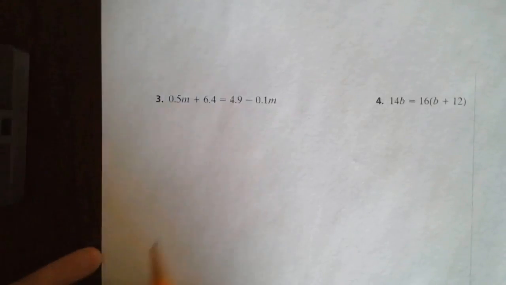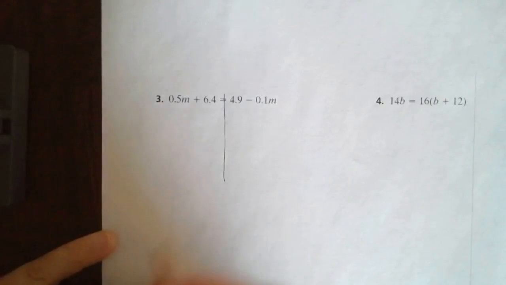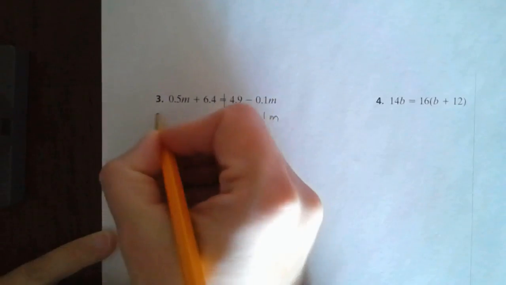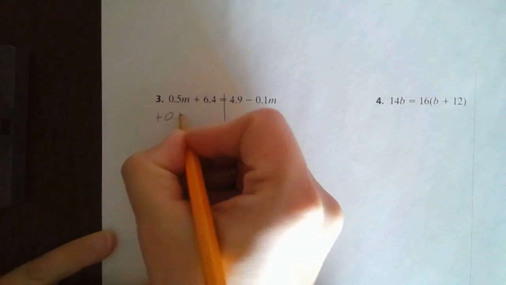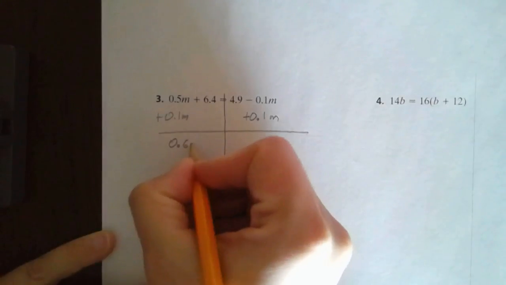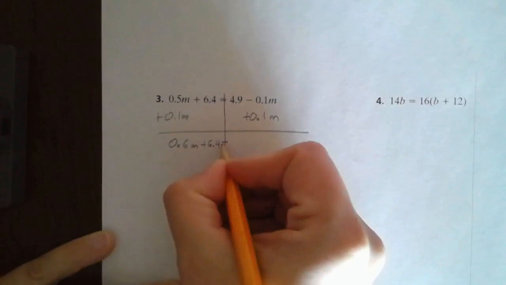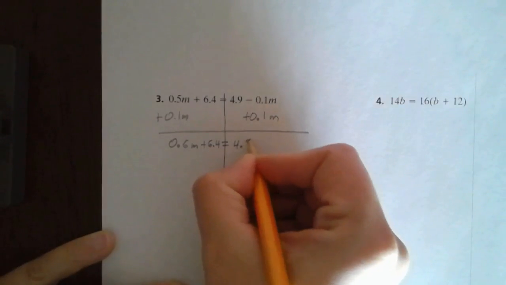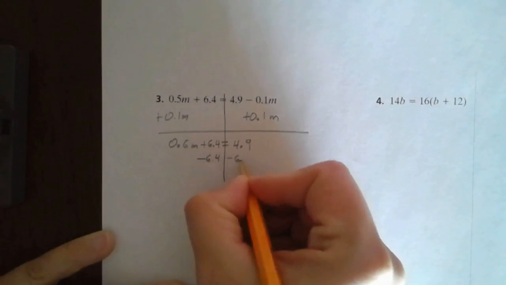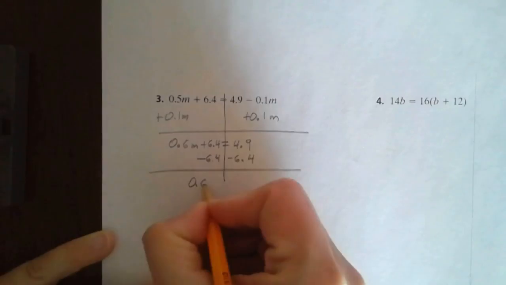Welcome back once again. Okay, separate. I'm going to add 0.1 to this one. Add 0.1. That leaves me with 0.6m plus 6.4 equals 4.9. I have to subtract 6.4 from both sides. Okay, so I have 0.6m.